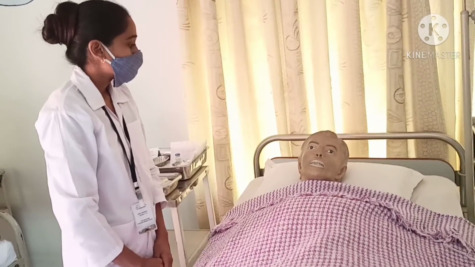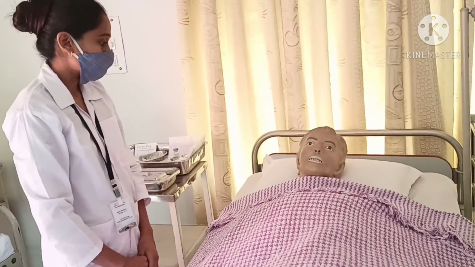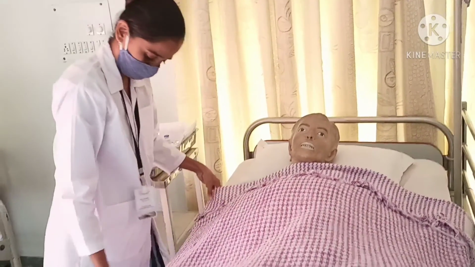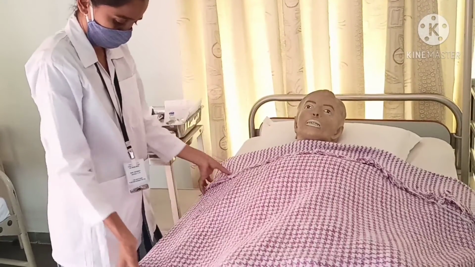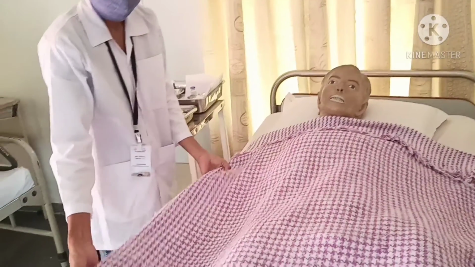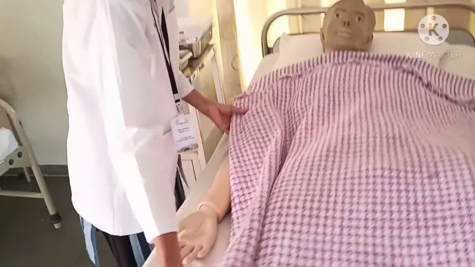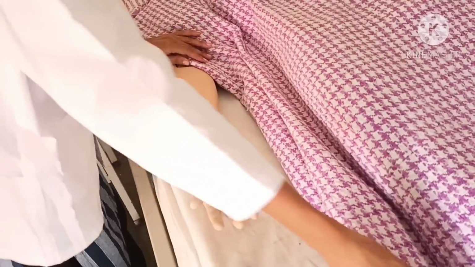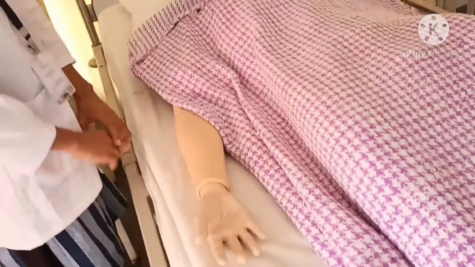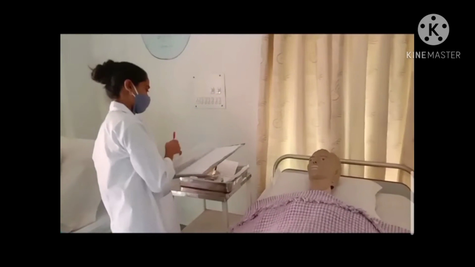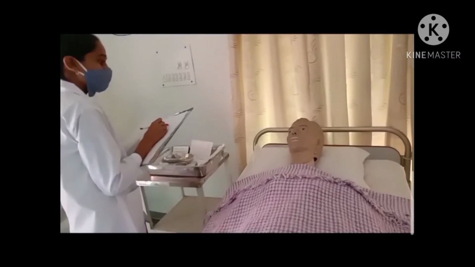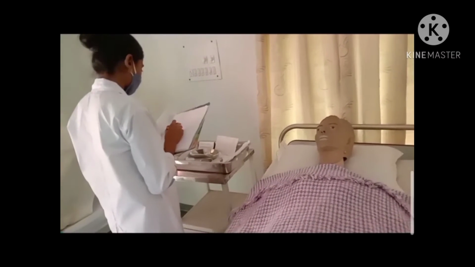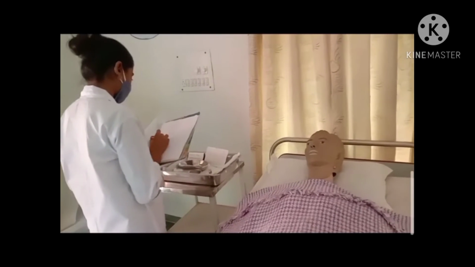Firstly, pre-procedure steps. Greet the client and explain the whole procedure to the client. Then provide a comfortable position to the client and expose the area, the forearm, where the injection is to be administered. After that, check the physician order for medication administration and identify the right patient, right dose, right route and right time, and also check for any known allergic history to the medicine.